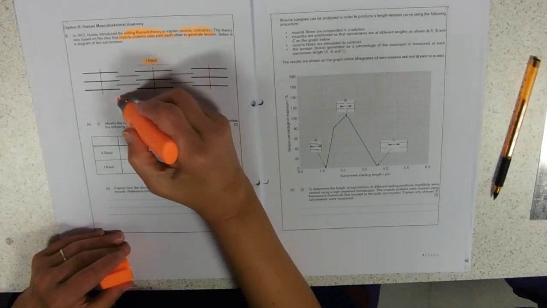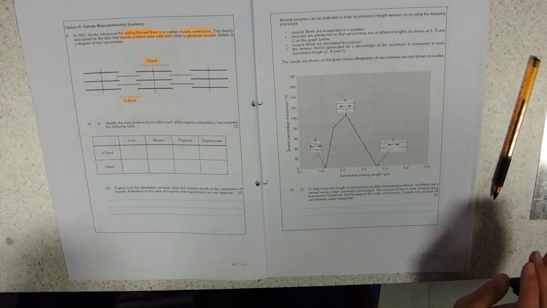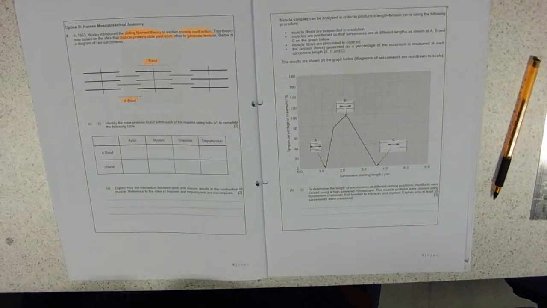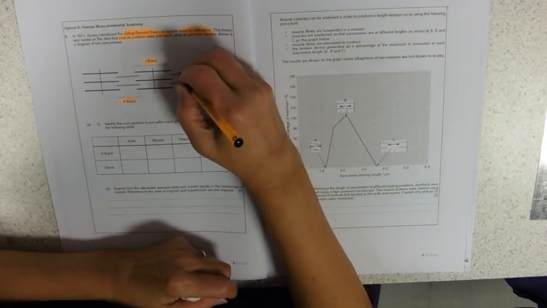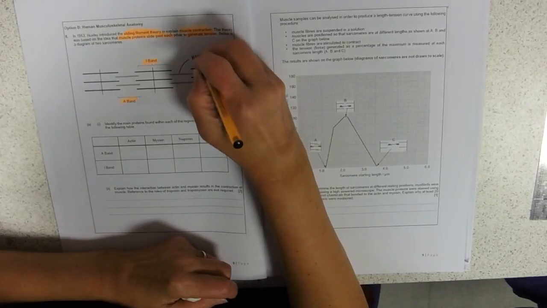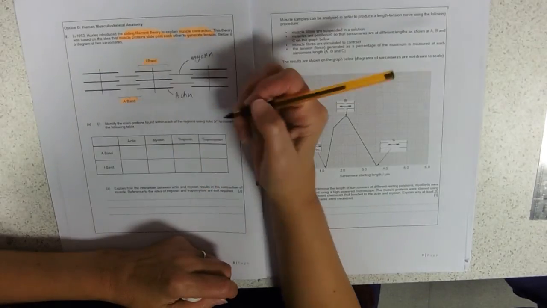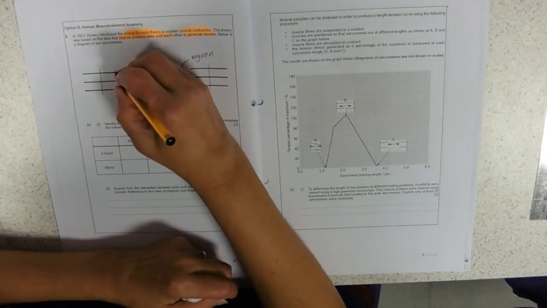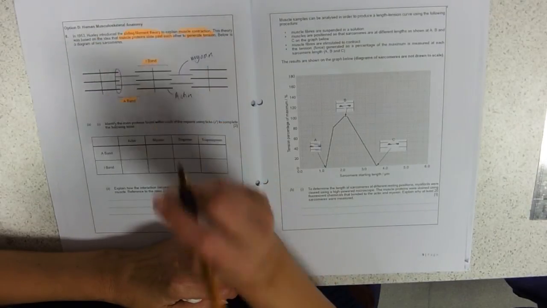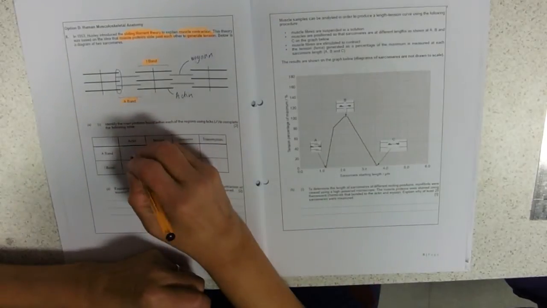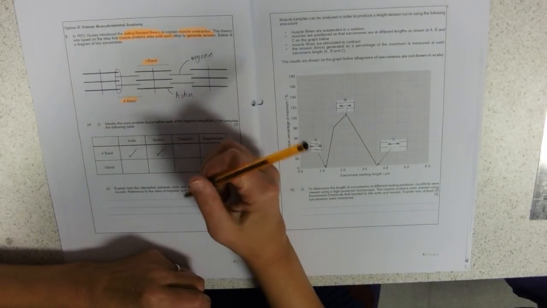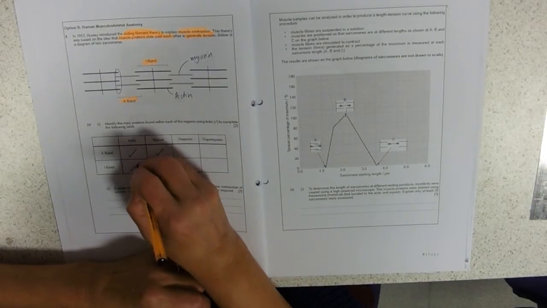Below is a diagram of two sarcomeres. So here we've got the I band and the A band. And absolutely delightfully, the artist has drawn the two types of protein different thicknesses. So this thick band is myosin, and this thin band is actin, and the A band contains both of those. So A band, actin and myosin, I band, just the thin actin filaments.